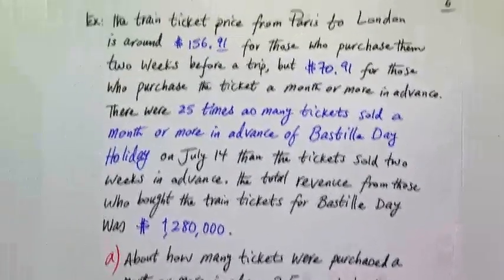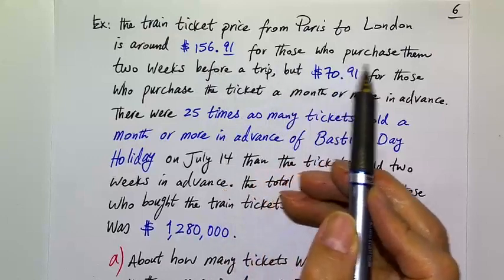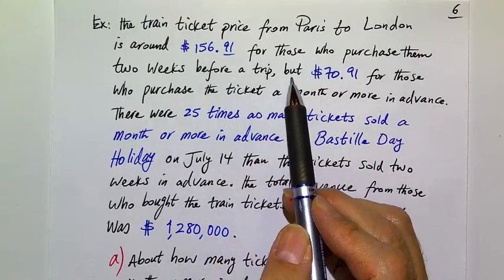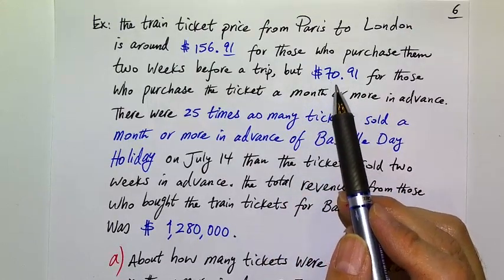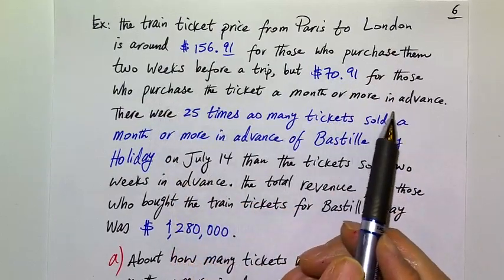So this one says the train ticket price from Paris to London is around this much for those who purchased them 2 weeks before a trip. But look at that. They're much less expensive, right? $70.91 for those who purchased the ticket a month or more in advance.